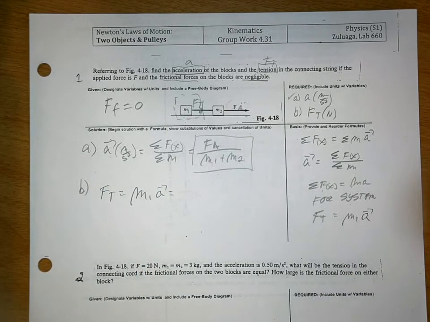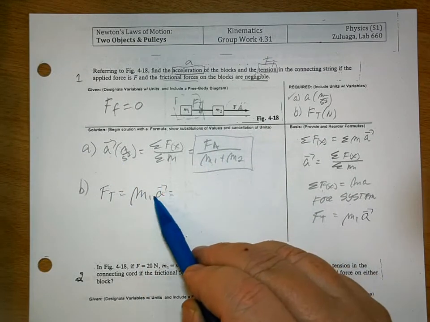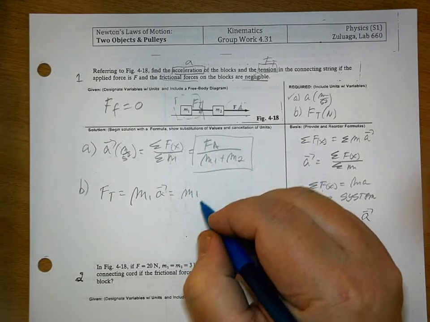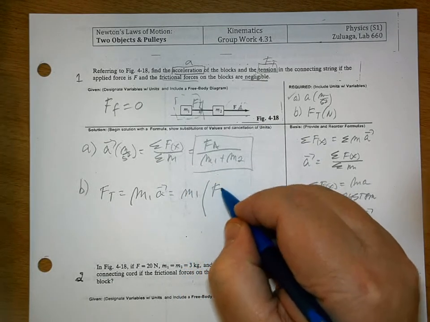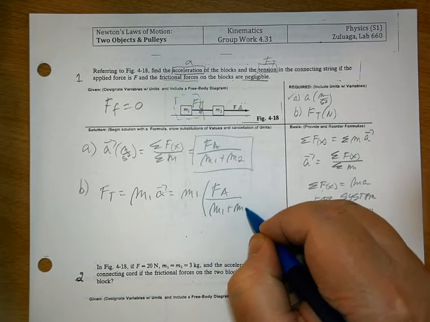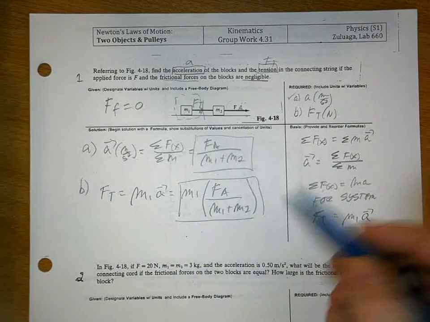Okay? And look, we have the value of a up here, this one. So we're going to substitute this for a, and you're going to have m1 times Fa over m1 plus m2. Okay? And that's going to be your second answer.